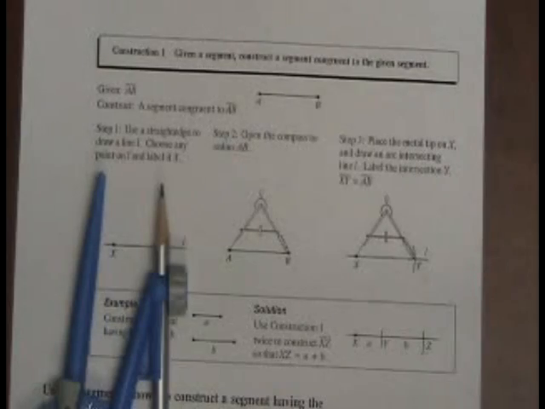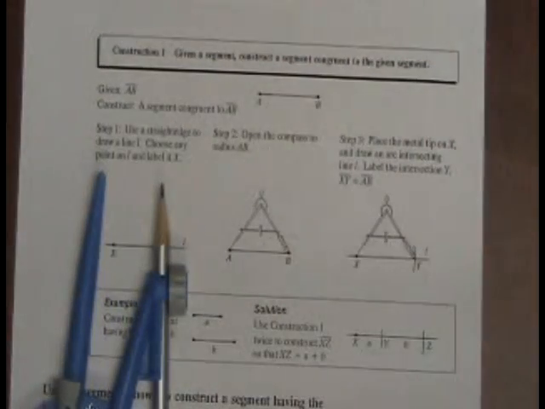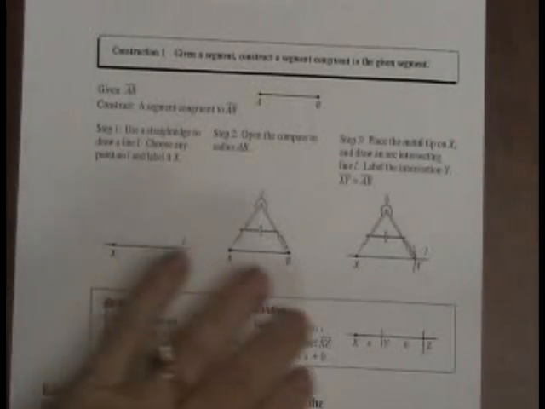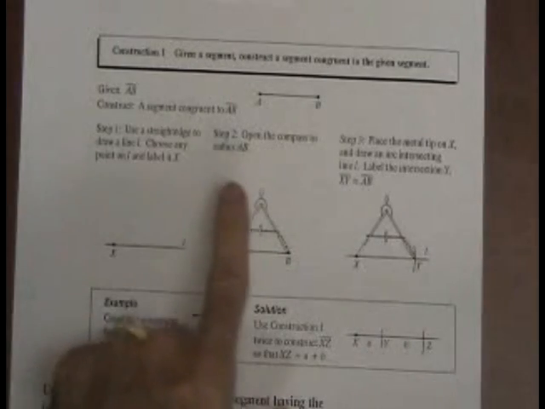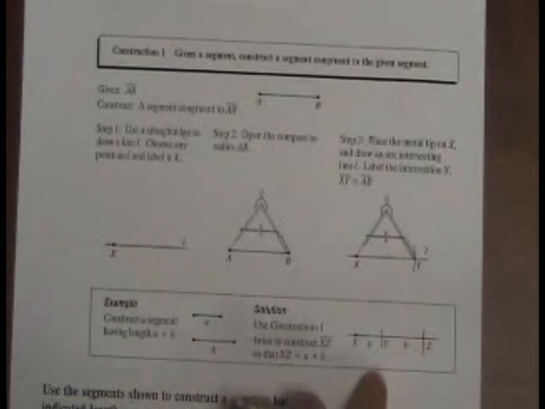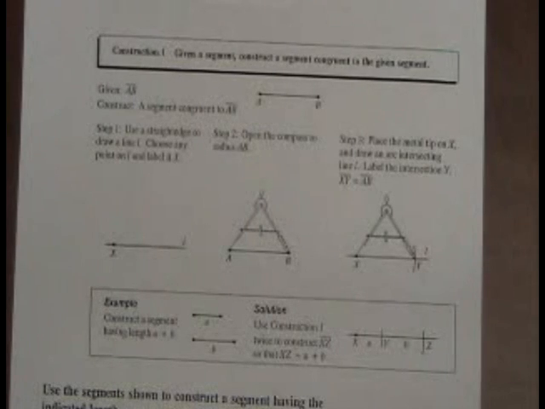So first, I'm going to tape my piece of paper down so it doesn't slide around on me. The first construction we have says, given a segment, construct a segment congruent to the given segment. What you're going to notice on all of these constructions is that here are the steps, and then here is the drawing of what the steps are going to look like, and then here's the finished product. And you have that for each one of these constructions, so that hopefully even in my absence you will be able to do this without me.